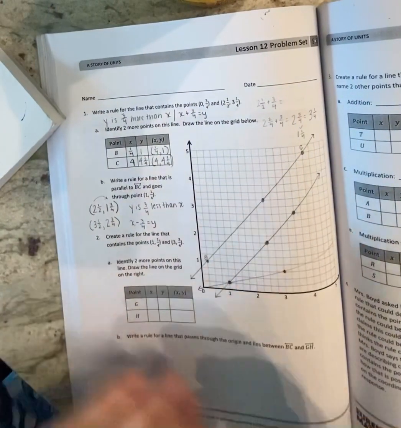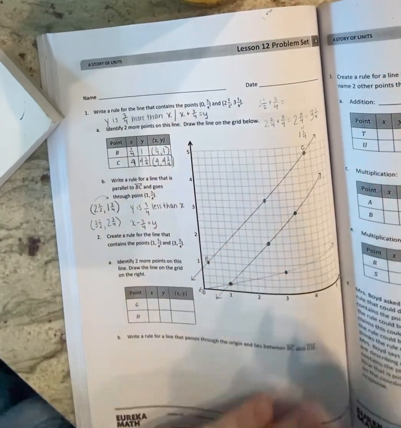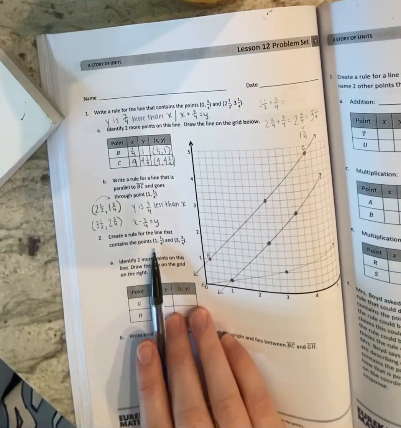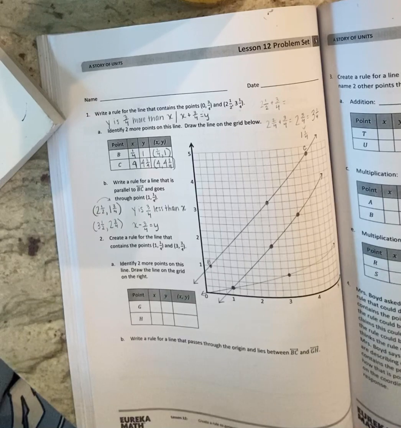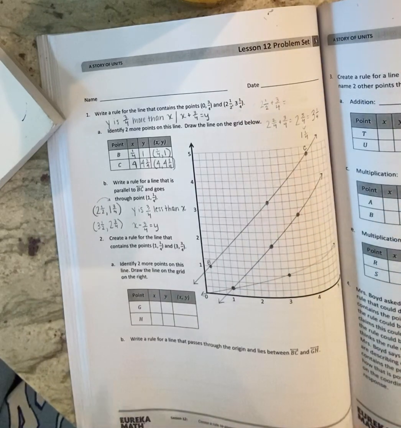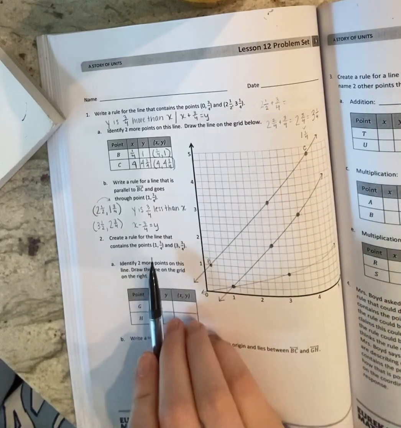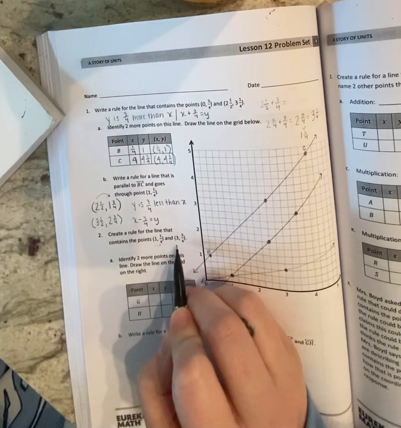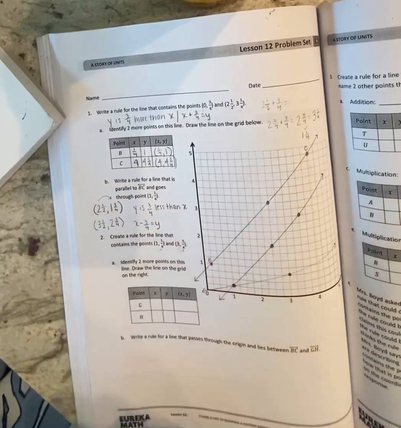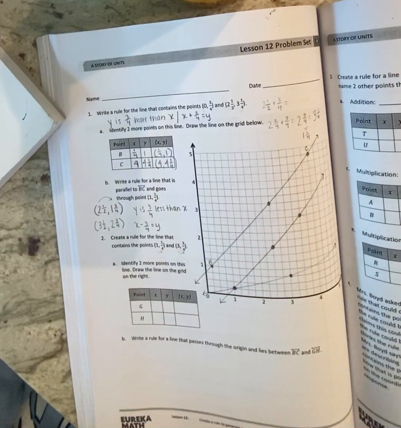All right. So we want to find a rule. So when I go from left to right, I'm noticing that I'm getting smaller going this way, smaller going this way. So first thing I think of is subtraction.